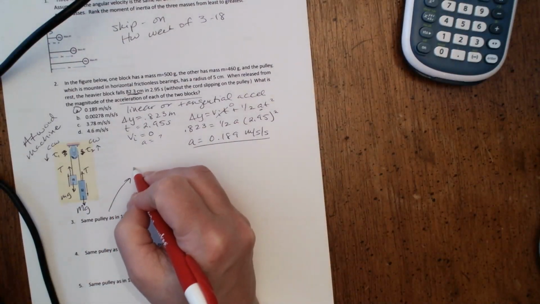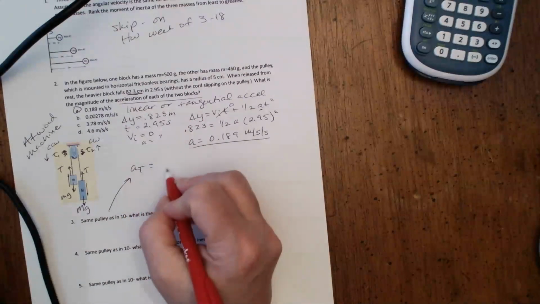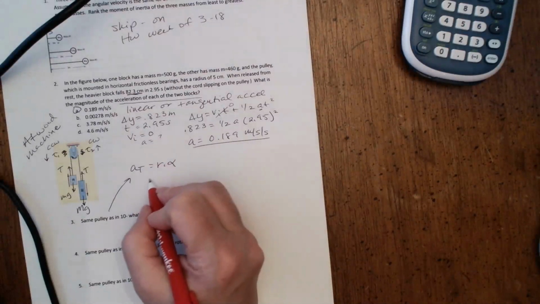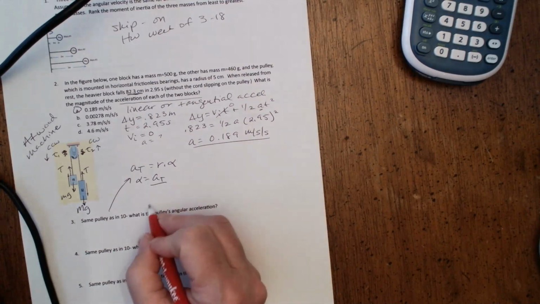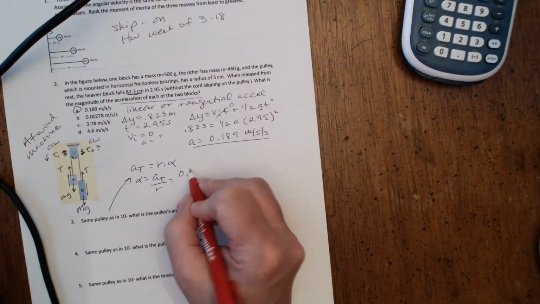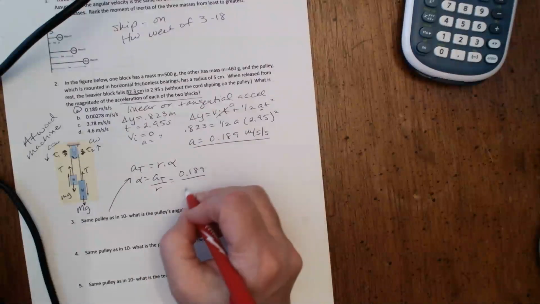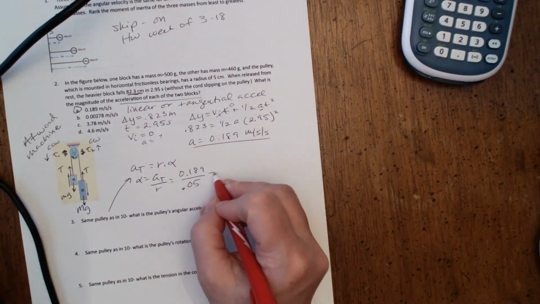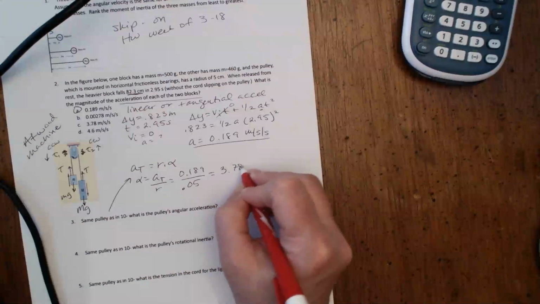And this is where I said we can use our handy dandy bridge equation. Tangential or linear acceleration equals r times alpha. So these bridge equations are really helpful. You should be familiar with them. If I want angular acceleration, I'm going to take this that I just solved for, divide by the radius. So 0.189 divided by, let's see, the radius is 5 centimeters. I've got to convert that to meters, so that's going to be 0.05 meters. And that's going to give me 3.78 when I divide that out.